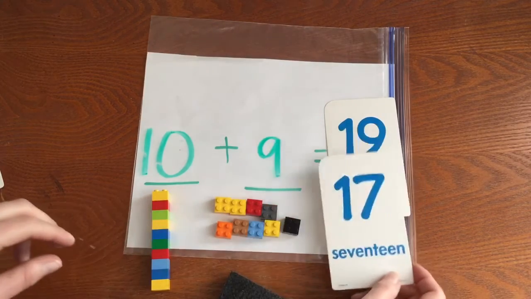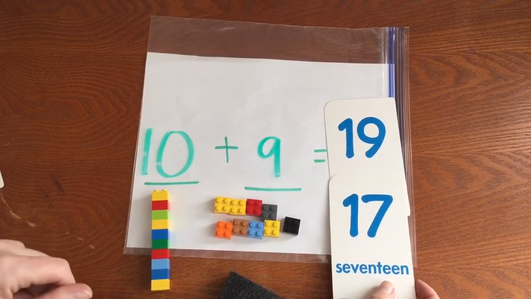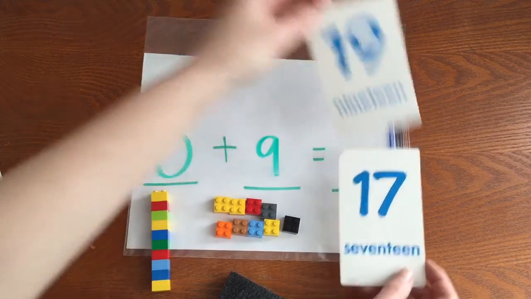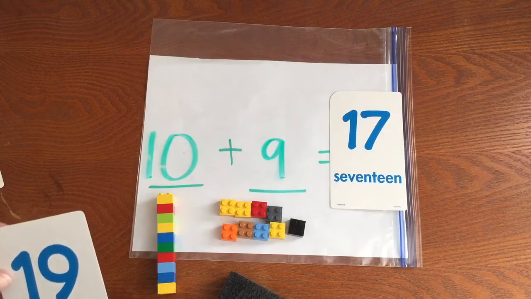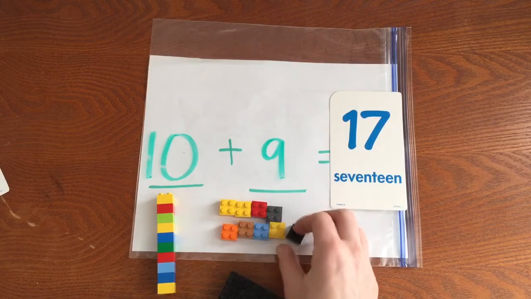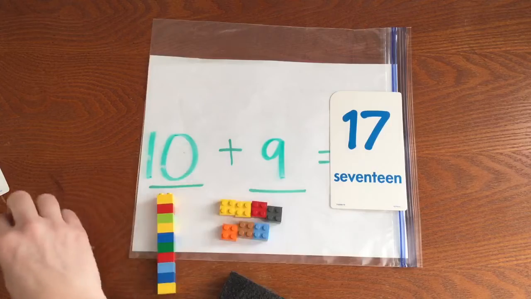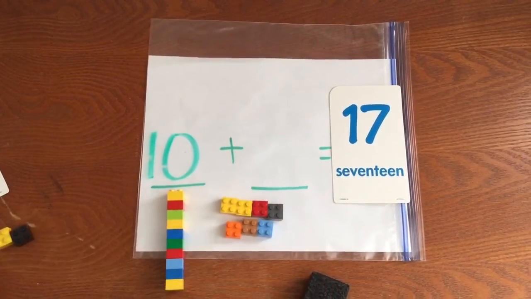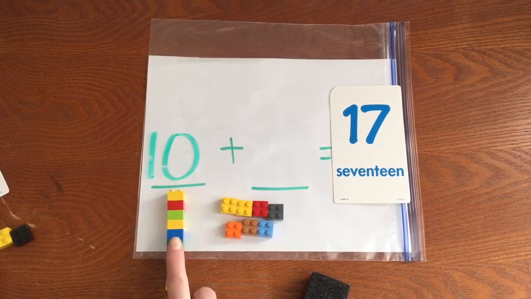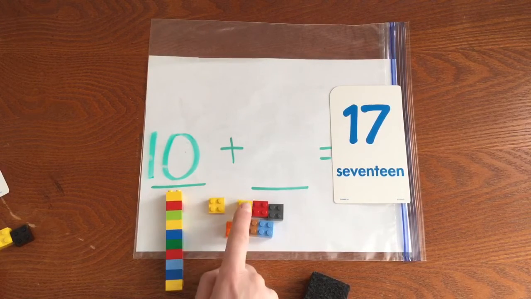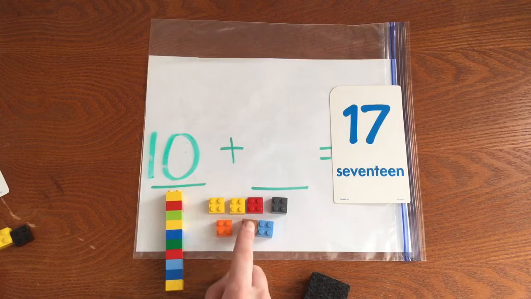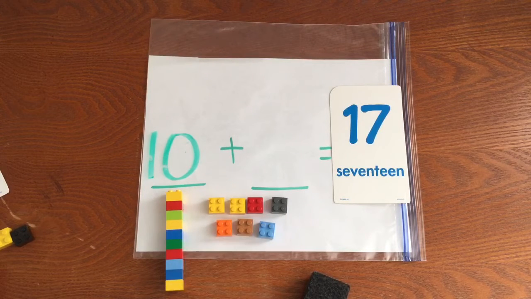Now I'm going to do 17. 2 less than 19. What if I took 2 away? What number would that leave here? Let's count on. 10, 11, 12, 13, 14, 15, 16, 17.